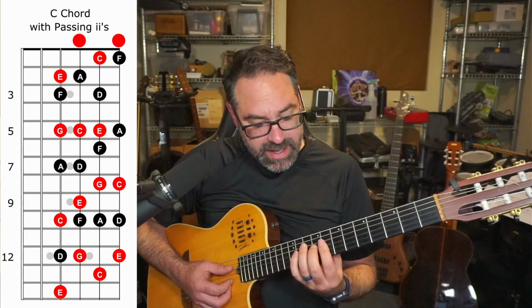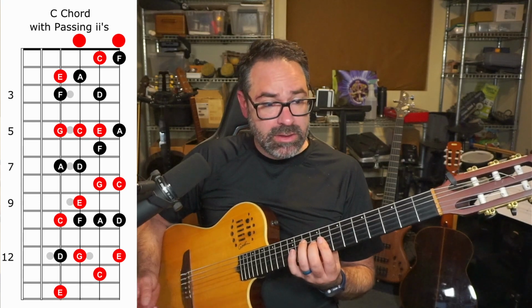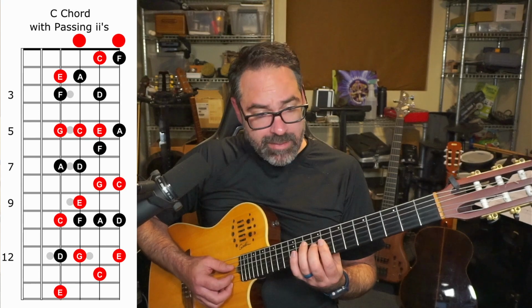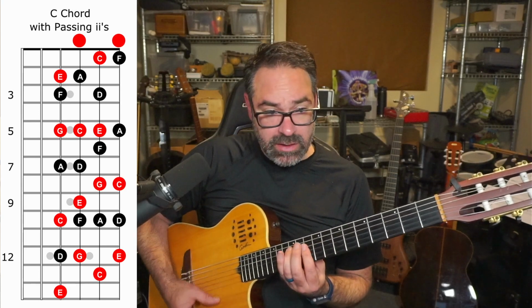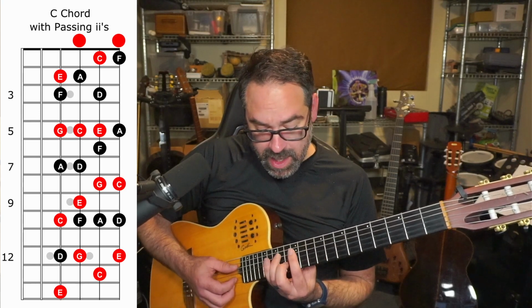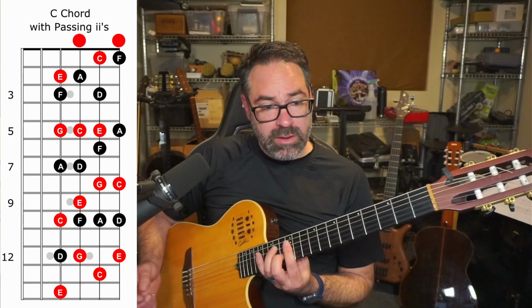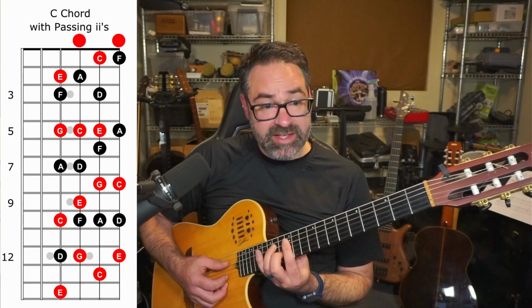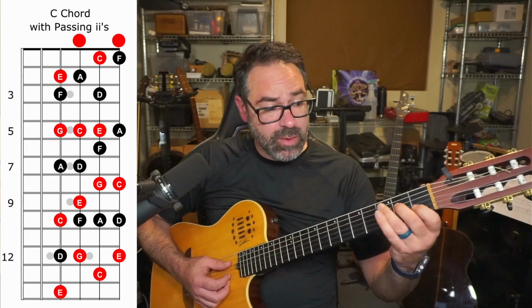Then I move up to my E-shaped C chord, and my D minor is up here, and my major C shape chord up here. That's a full octave higher than this one.